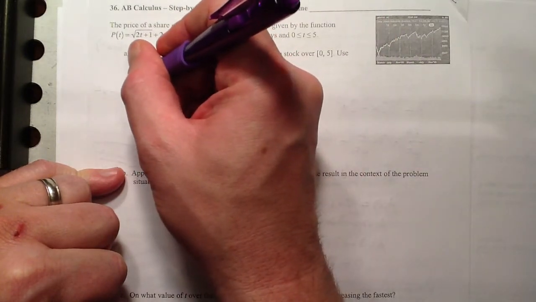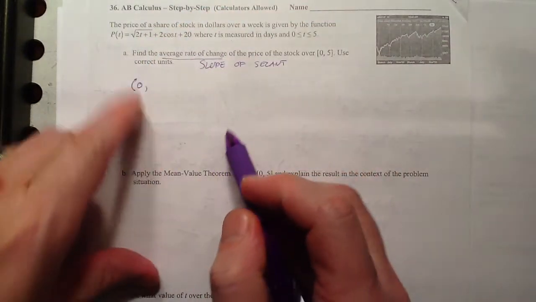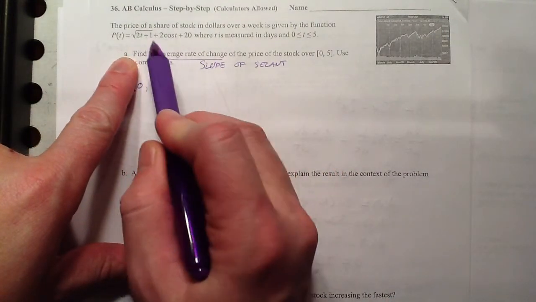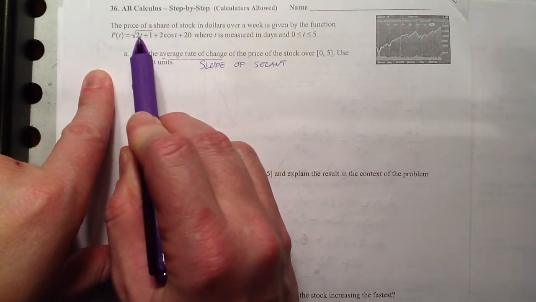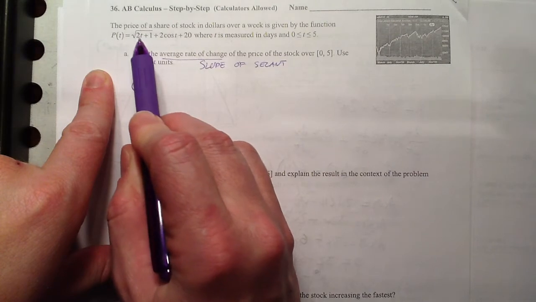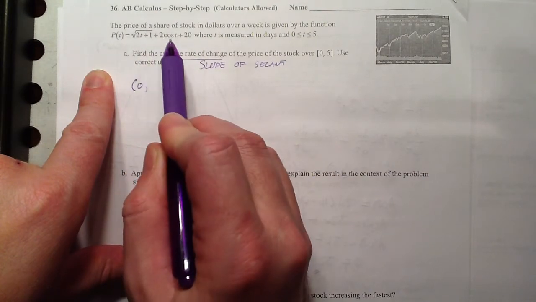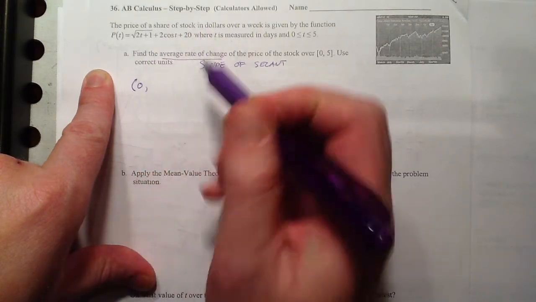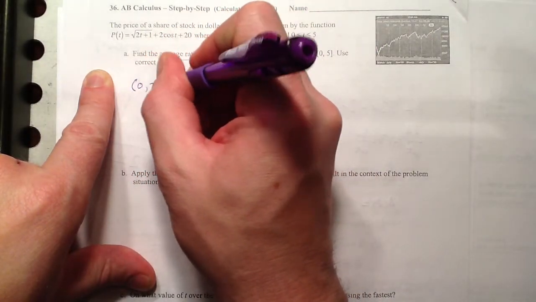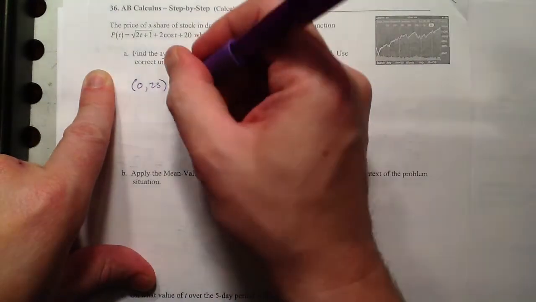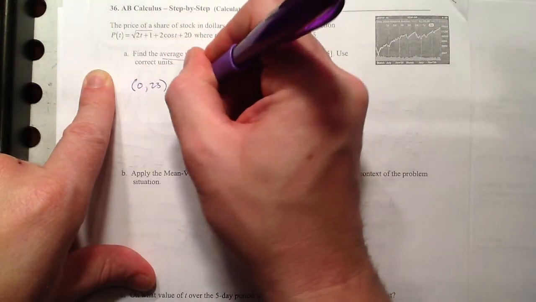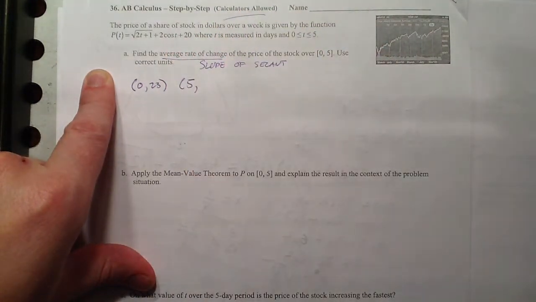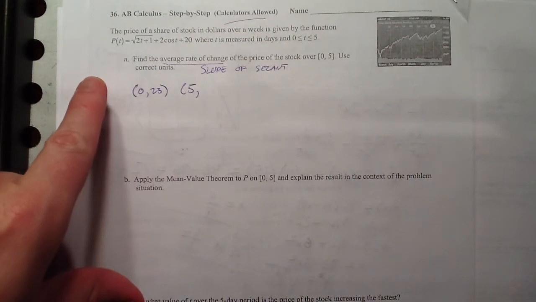So 0, comma, what do you get when you plug 0 into this? The square root of 2 times 0, that's 0, plus 1, the square root of 1 is 1. The cosine of 0 is 1, so I've got 1 plus 2 plus 20. That'd be 23. And then, oh look, calculators are allowed here, so you can do that if you want to.